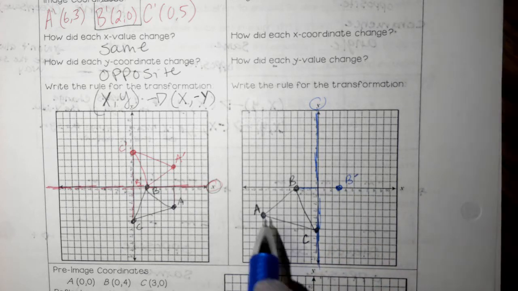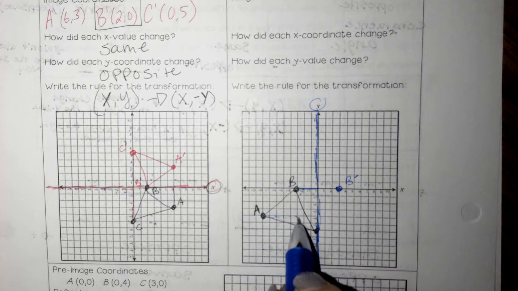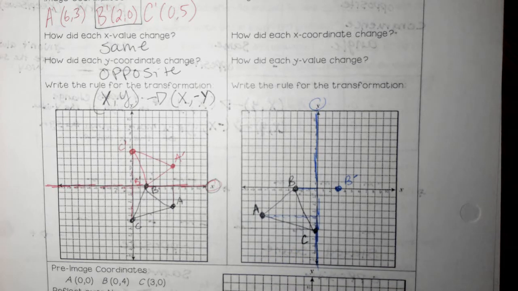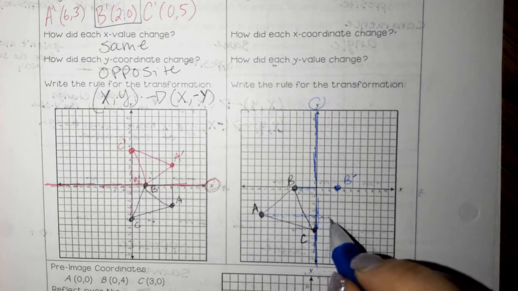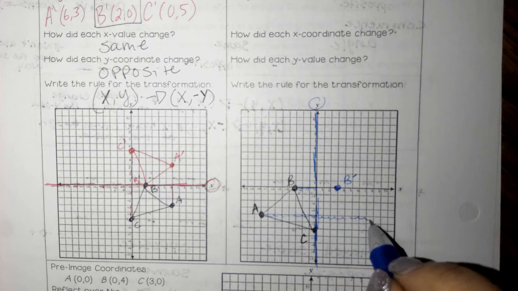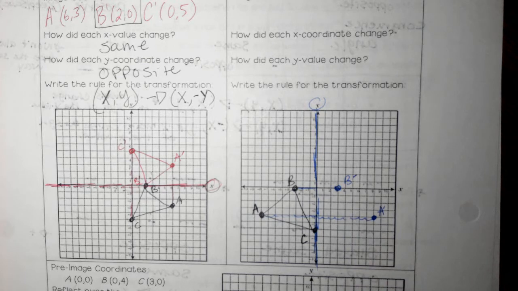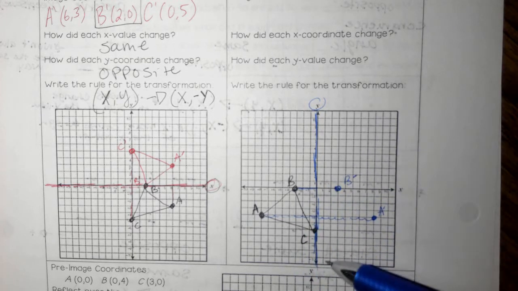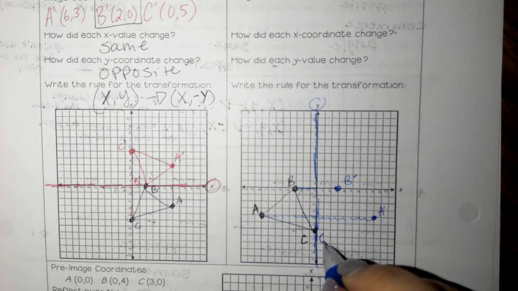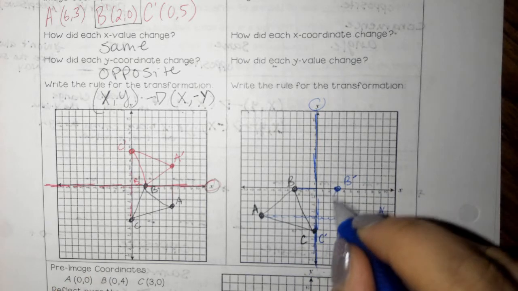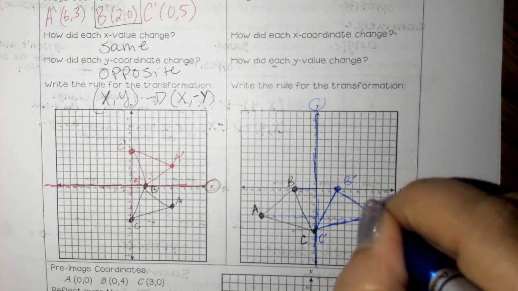Let's find A prime. Here's A. A is 1, 2, 3, 4, 5, 6, 7, 8 away from the axis of reflection. So we're going to keep counting 8 in that same direction. 1, 2, 3, 4, 5, 6, 7, 8. And there is A prime. Now C is on the axis of reflection, so it's 0 away from that. So C prime is going to just be on that axis still. C and C prime now are the same points. And here is my image triangle.